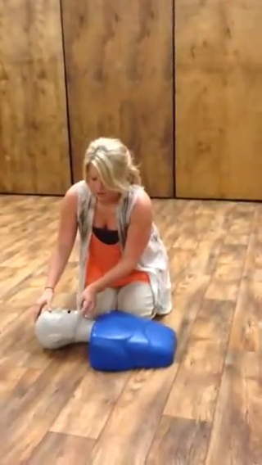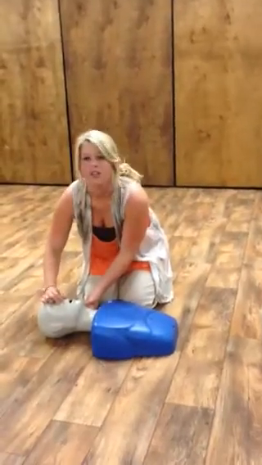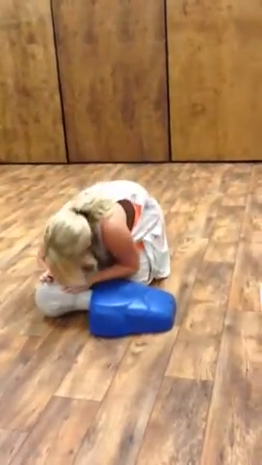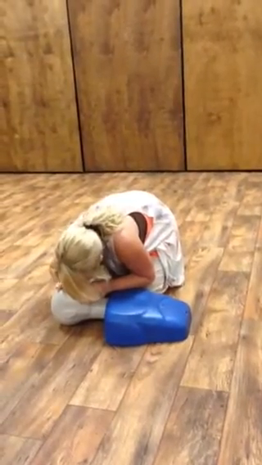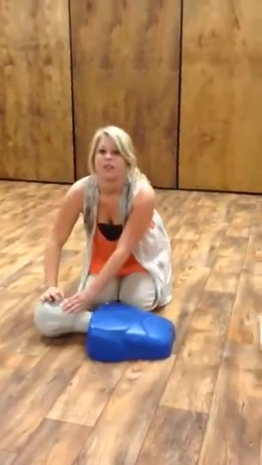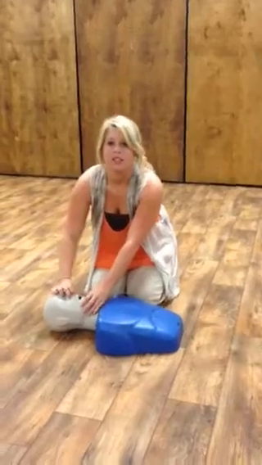Next is airway. Once again, you're going to do the chin lift, head tilt technique. And when you do this, you're also going to pinch their nostril and seal their mouth. You would administer 2 breaths until you see the chest rise. You would do 5 sets of 30 compressions and 2 breaths before reevaluating for a pulse and breathing.